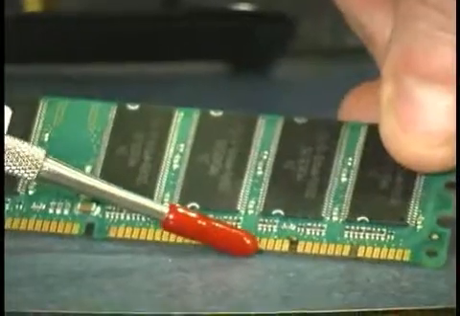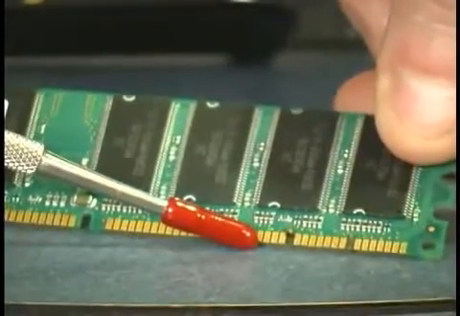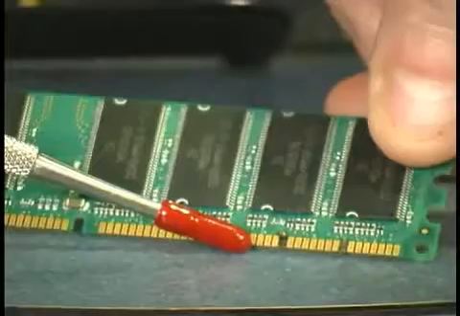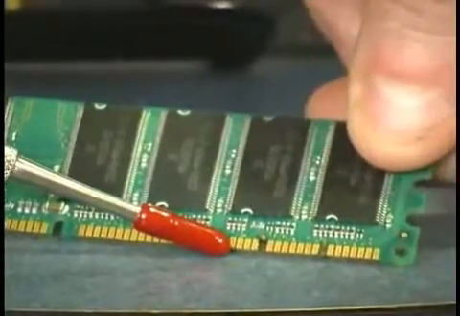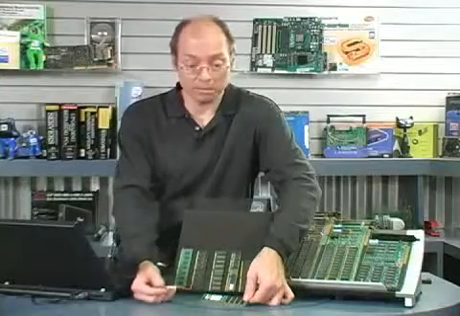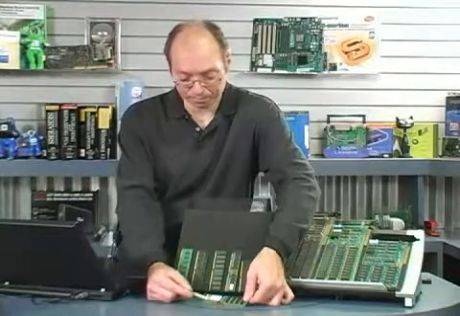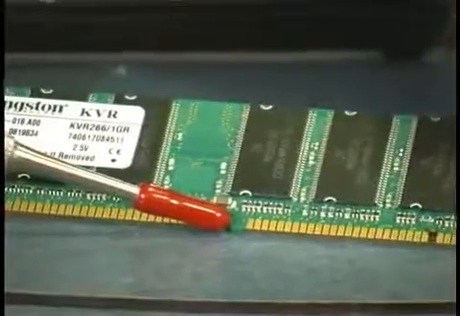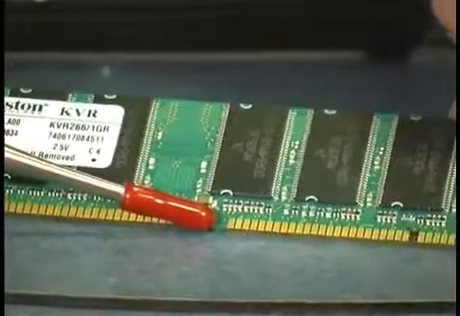That's because the person who installed these either didn't ensure that they were fully seated, fully inserted into the socket, or they plugged them in backwards. Now, to prevent plugging in backwards, you'll find keying in the form of a notch on the module, which must match the notch on the socket.